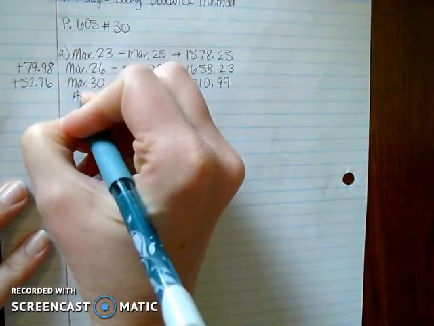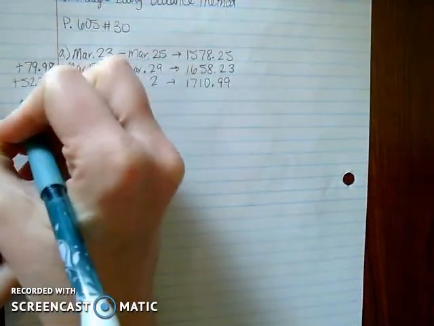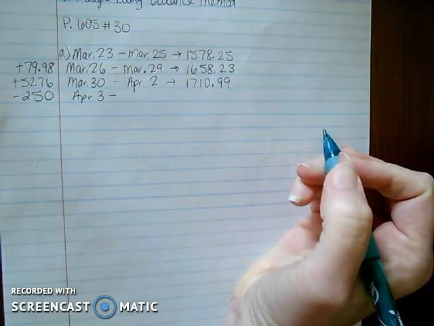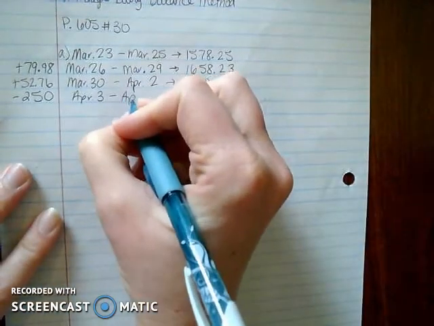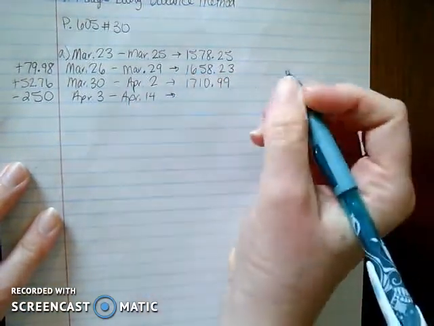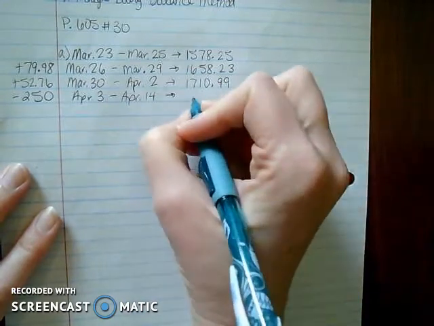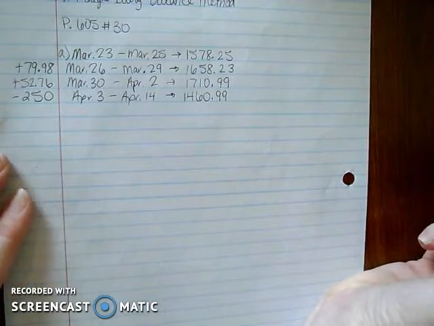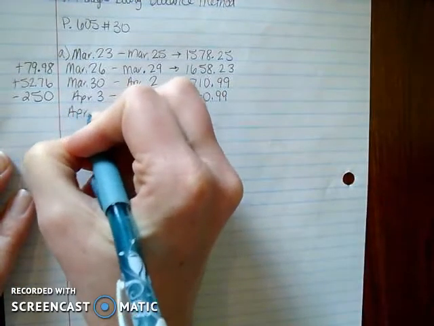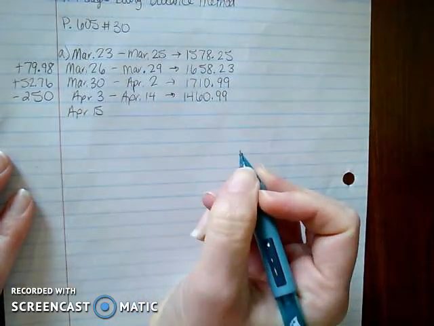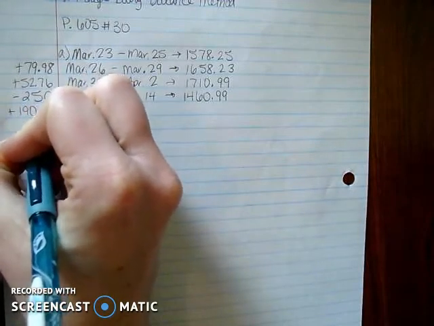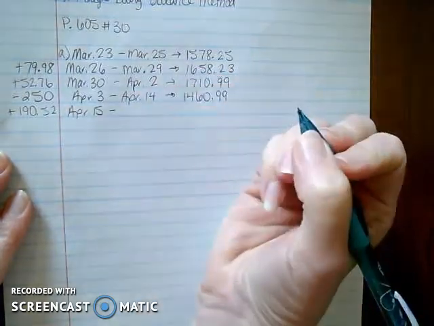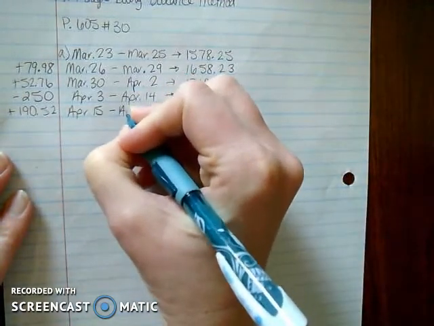April 3rd, I finally make a payment of $250. So I get to subtract $250, and that goes until April 14th. So that gives me $1460.99. And then on April 15th, I go ahead and spend $190.52. So I need to add that on. And that takes me until April 21st.